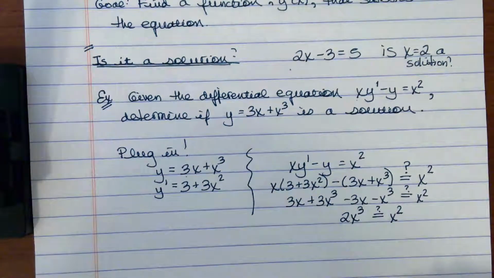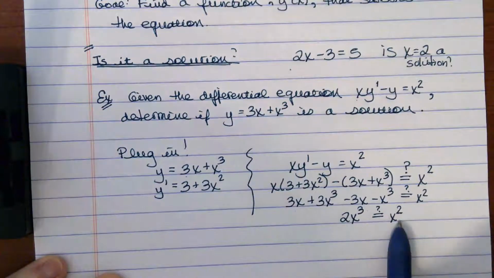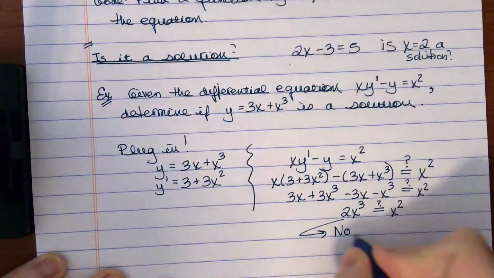If this was a solution, the left side would have simplified down to just x squared. And because it simplified down to something that's not the same as what's on the right, my conclusion is no, it is not a solution.